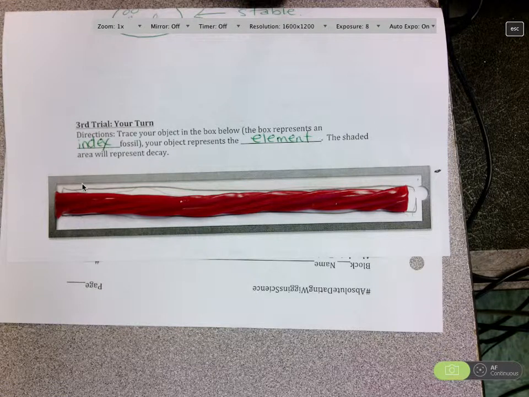Then take your Twizzler off and make the line darker so you can see it.